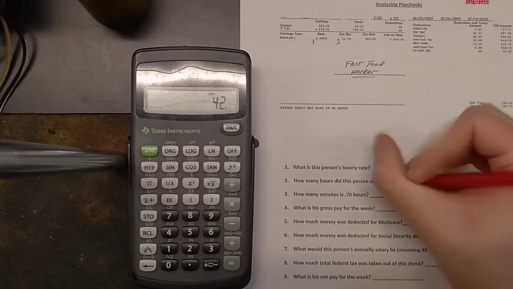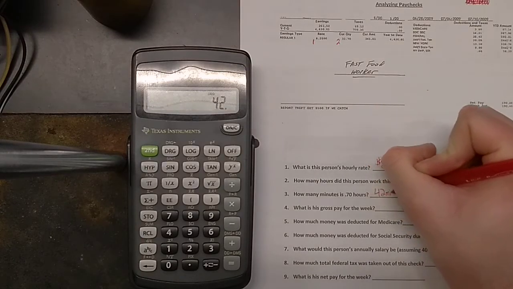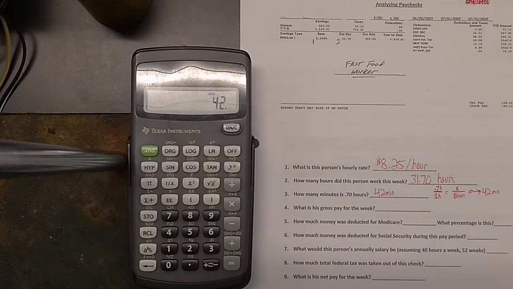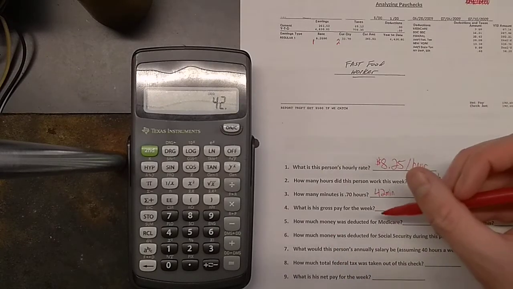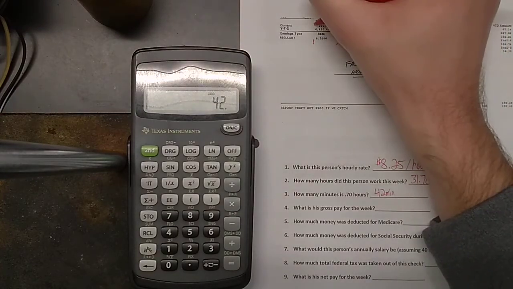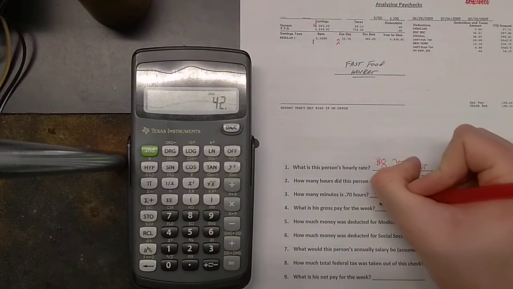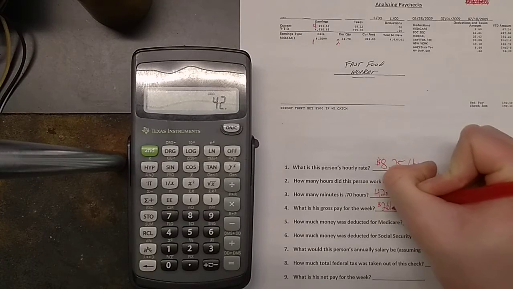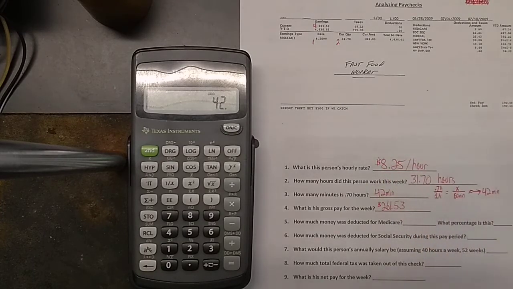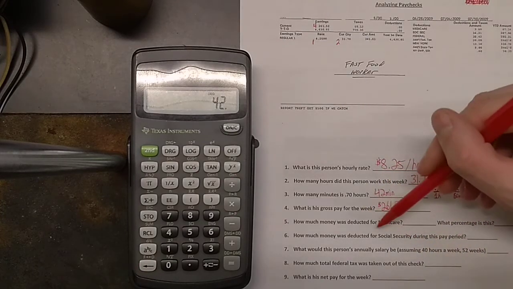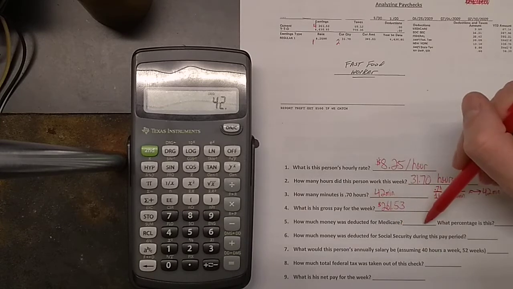42 minutes. Okay, 42 minutes. Now, number 4 says, what is the gross pay for the week? The gross pay is the current earnings. That's right up here. So that is $261.53.